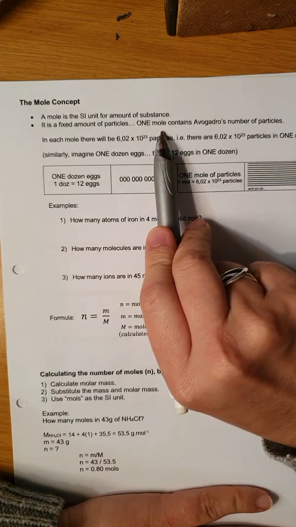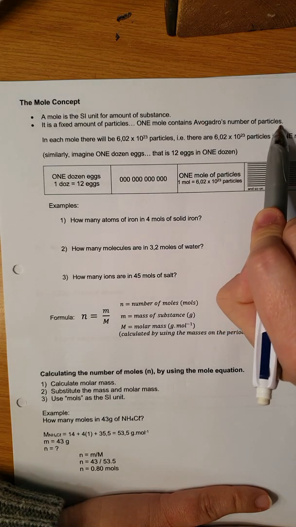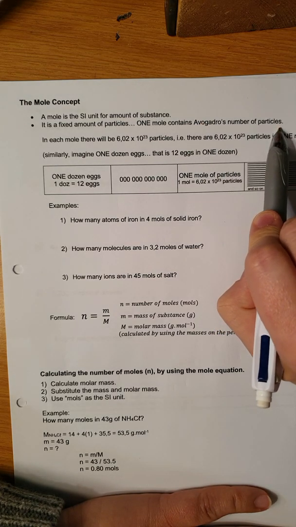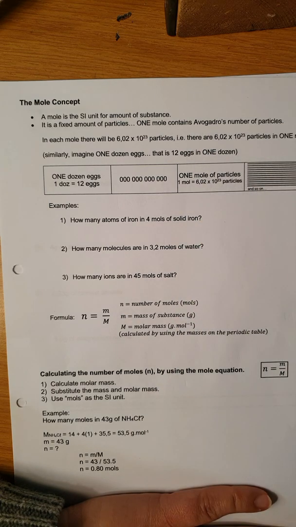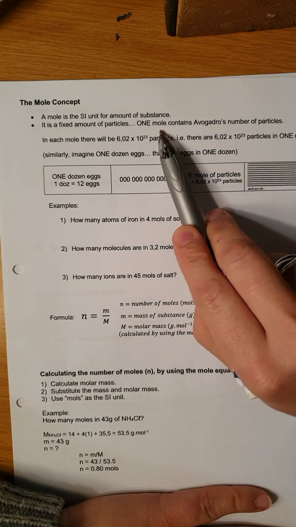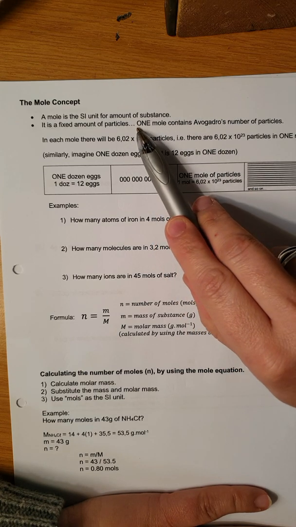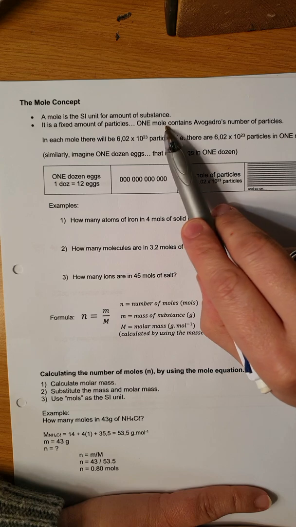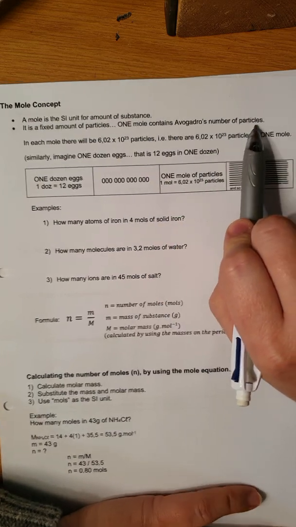1 mole contains Avogadro's number of particles. Avogadro was a scientist and he decided, or discovered, that 1 mole equals a certain number of particles. It doesn't have to be particles, actually.